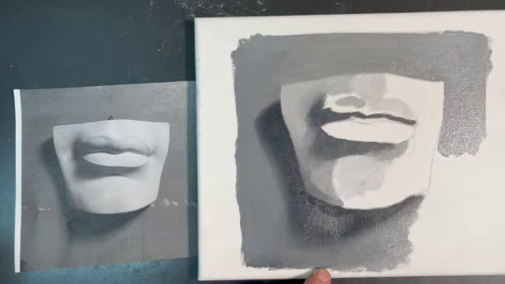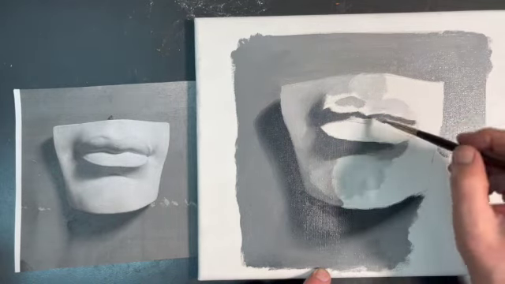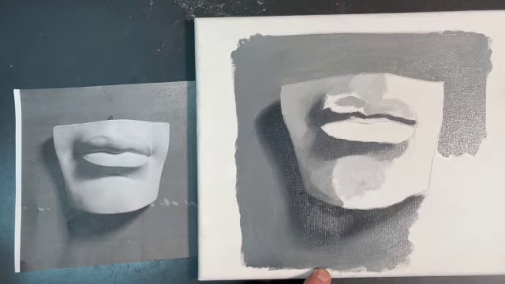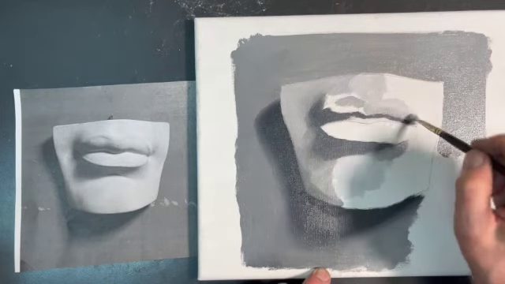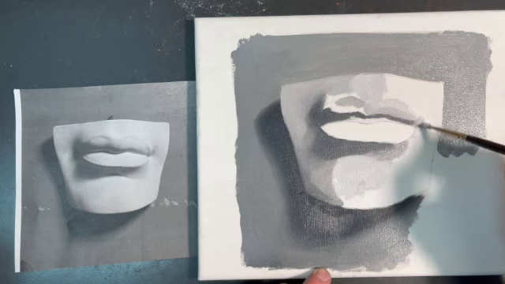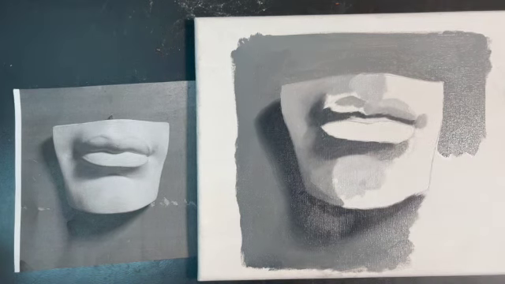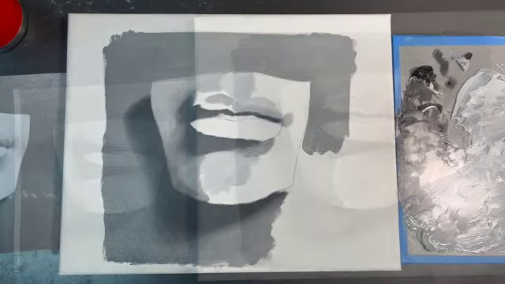The idea here is to mask the values, and a very effective way to do this is by squinting. When you squint, you'll see those subtle value shifts that you won't see when you're looking at a form wide-eyed.